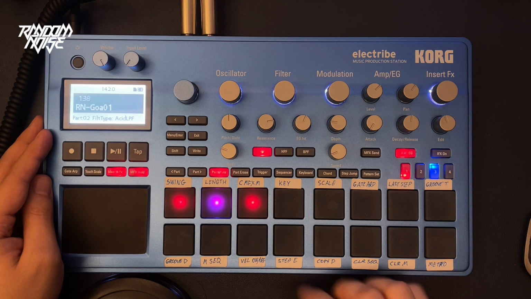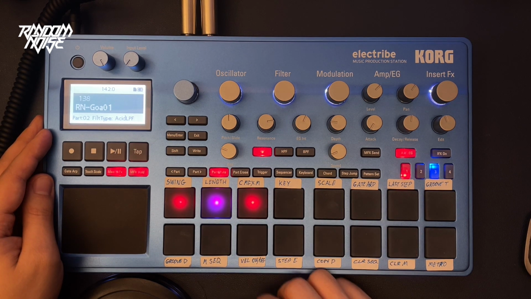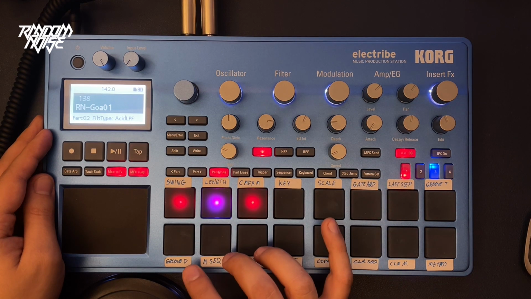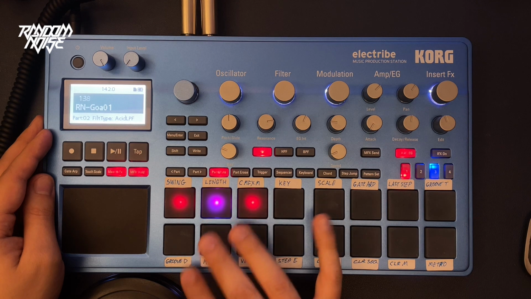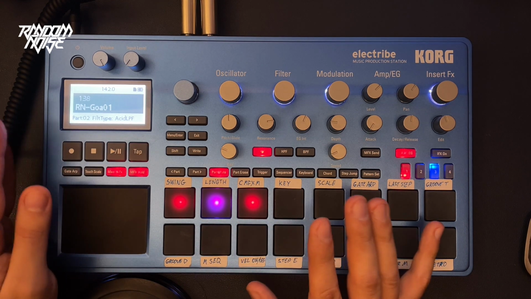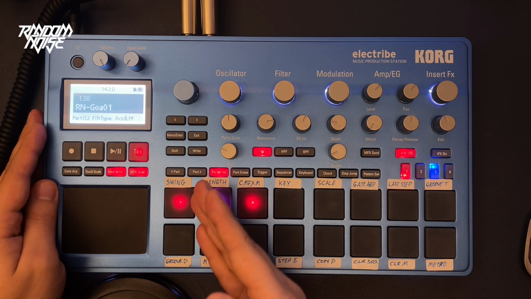Okay, once I had this bass for the track, I started working on the drums. I'm not always starting from the melody and bass and then moving to the drums. Sometimes I'm starting from the drums and moving to the bass and melody. So I have no fixed workflow, and it all depends on my inspiration. This time I was inspired to start with the melody, move to the bass, and then the drums.